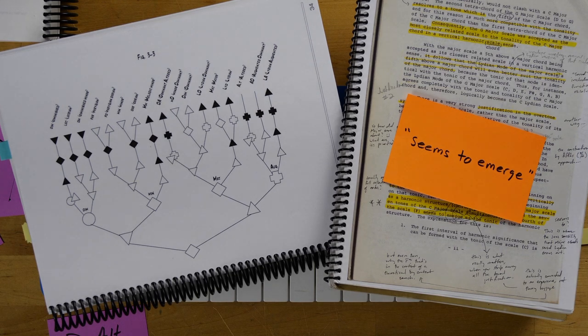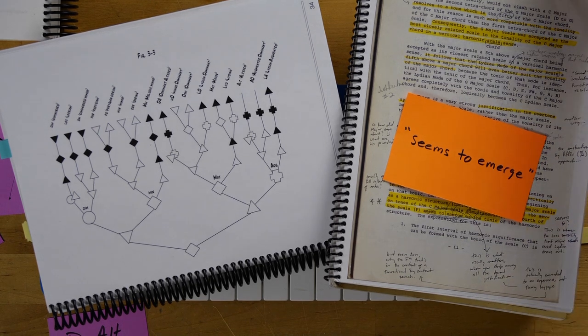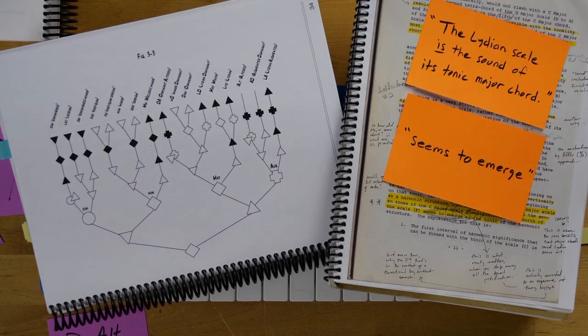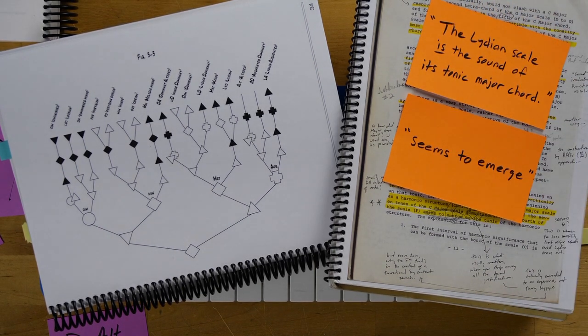To suggest playing all the notes of a mode simultaneously is to suggest a yet unordered field of tonal potential, and to allow one note to emerge from this field as the tonic suggests a model for what Russell may have meant by the sound of a musical structure.